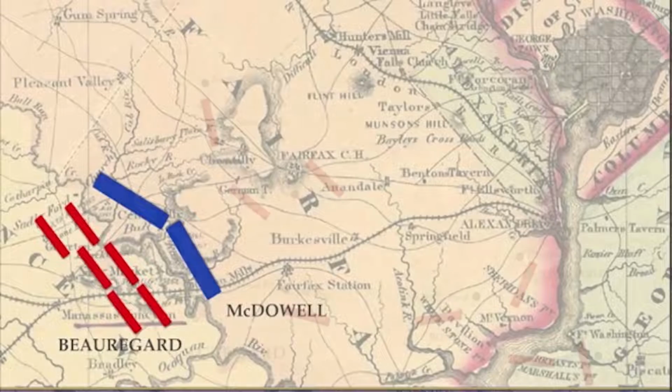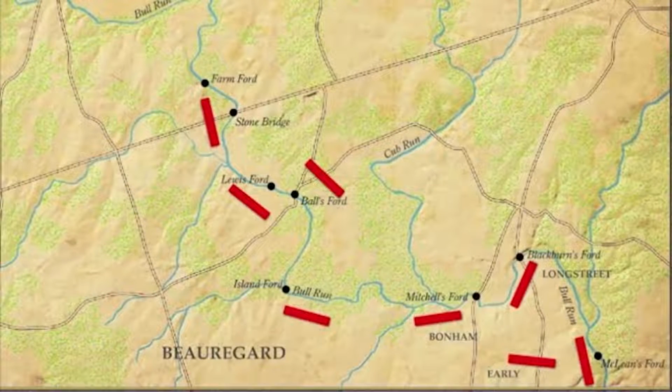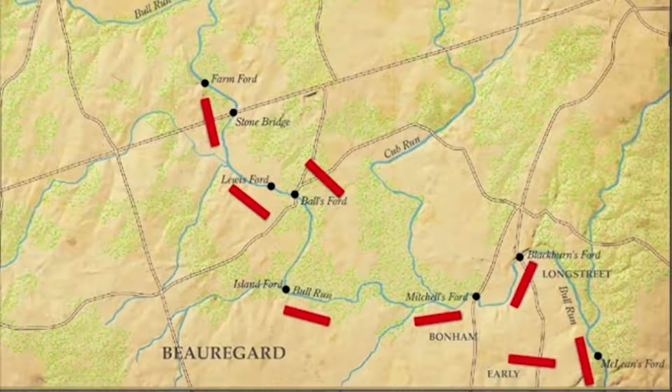Covering a 6-mile front, Beauregard defended the crossings of a meandering stream called Bull Run.